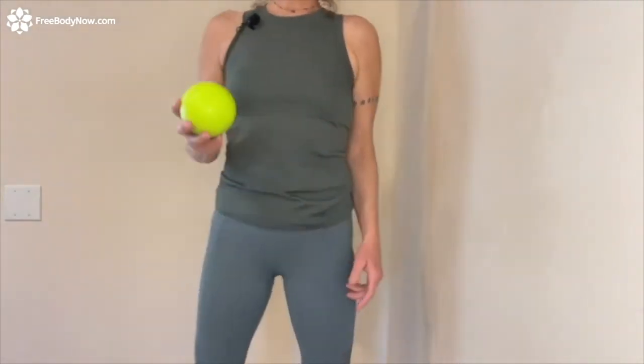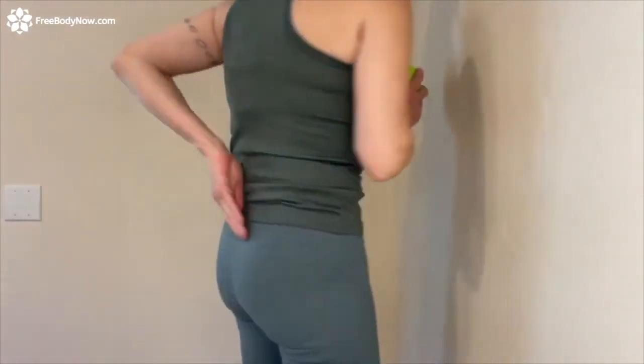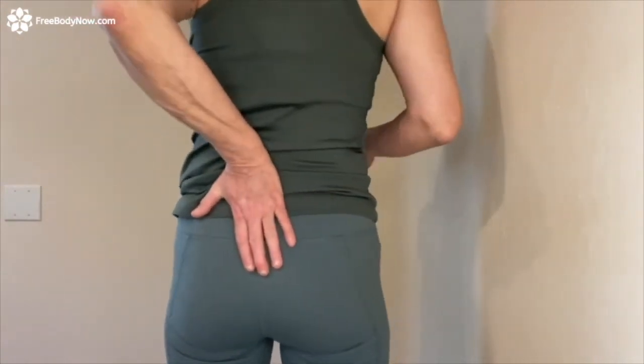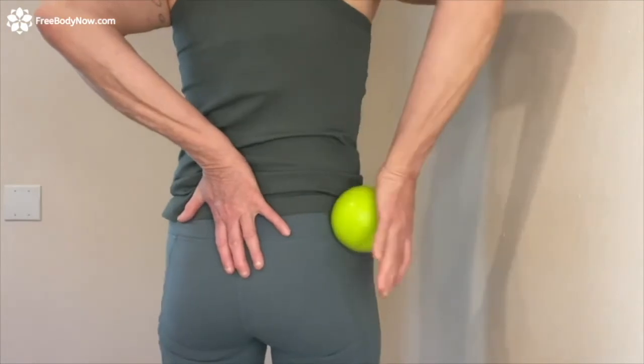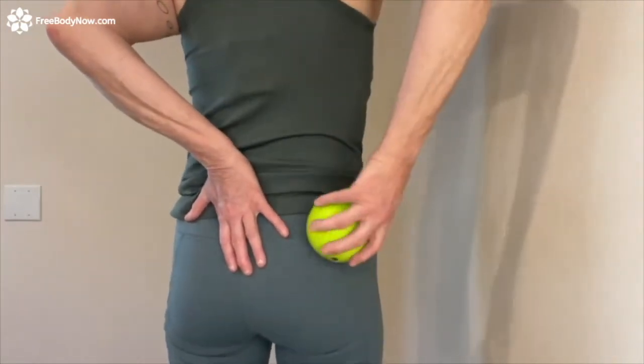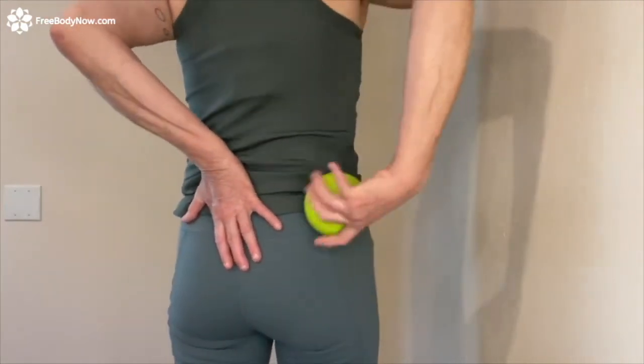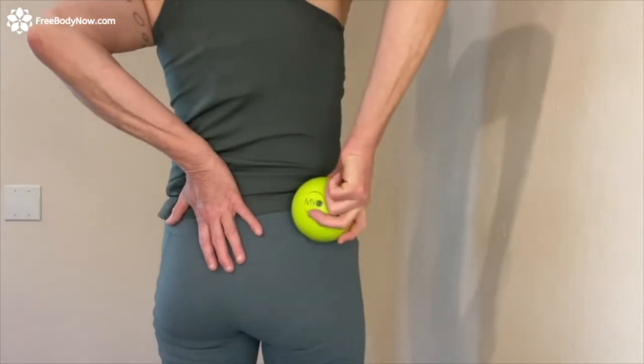Now we're going to do the second side, and for this one we're going to use that larger myofoam ball. So again, how do we begin? Here's the sacrum, top rim of the pelvis. We're going to be riding up high. Here's the gluteus medius. We're not down here in the buttocks. Once again, we're right up here at the SI joint.